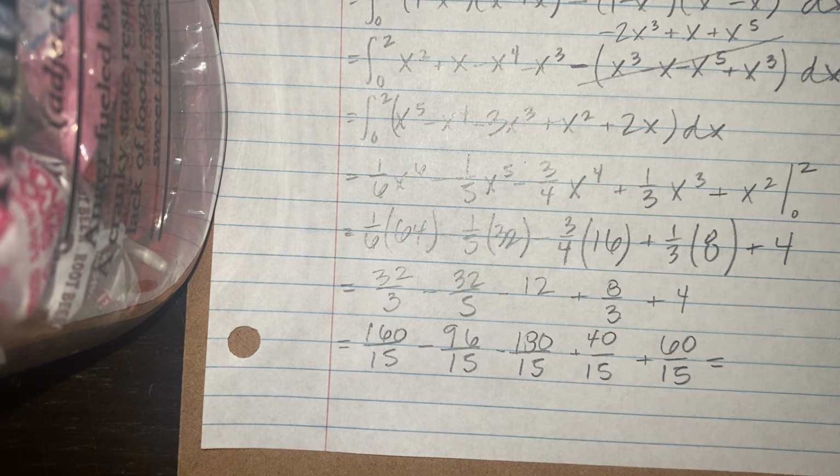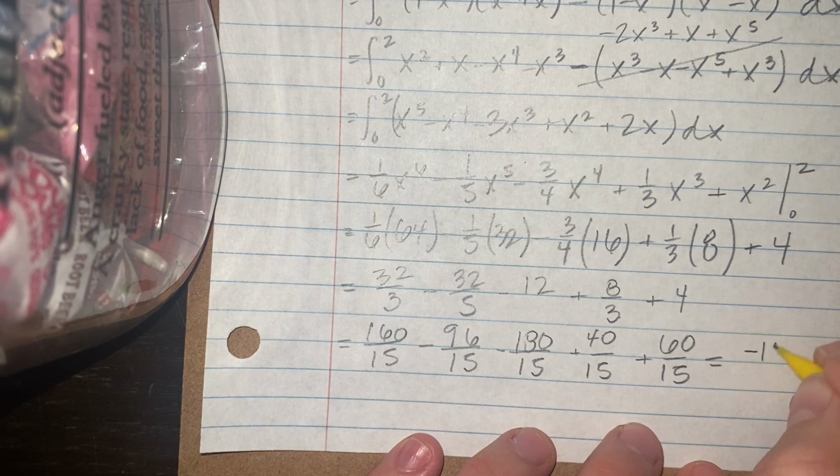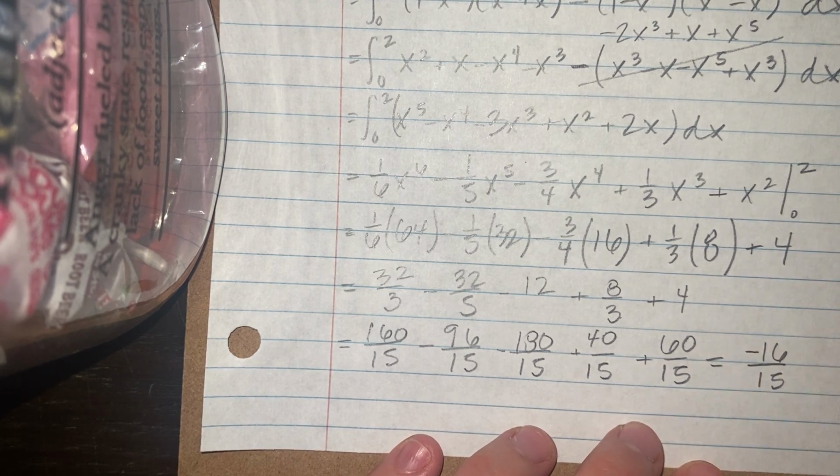Now, if we add and subtract those numbers, 160 minus 96 minus 180 plus 40 plus 60, we get negative 16 over 15.